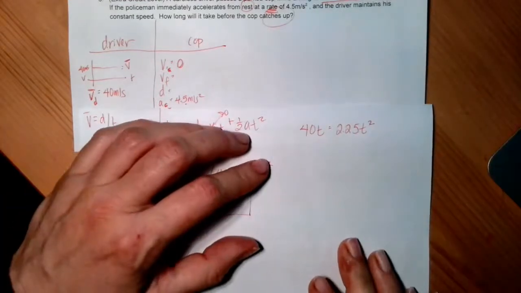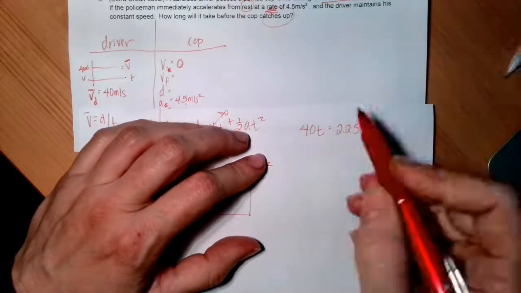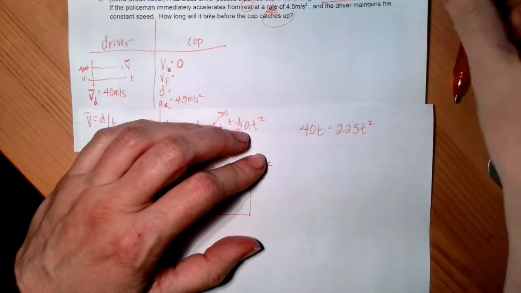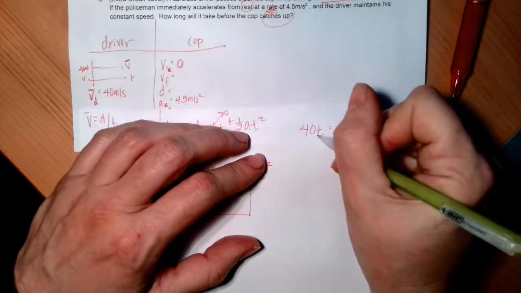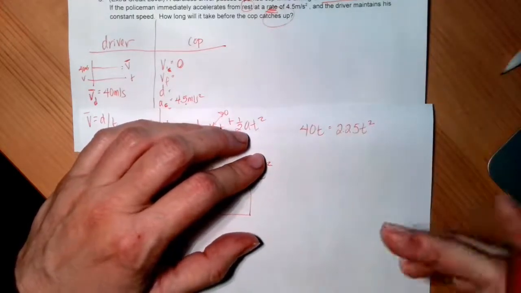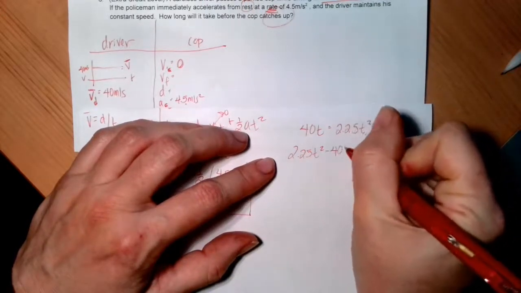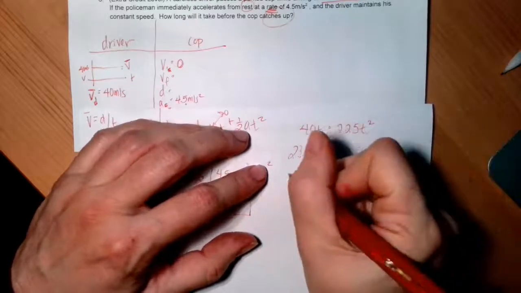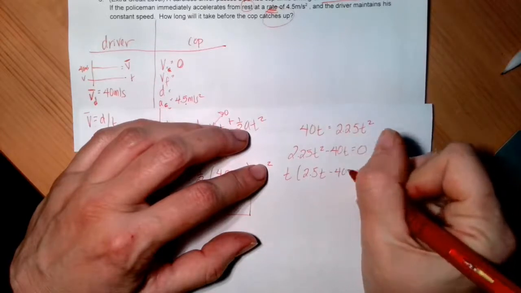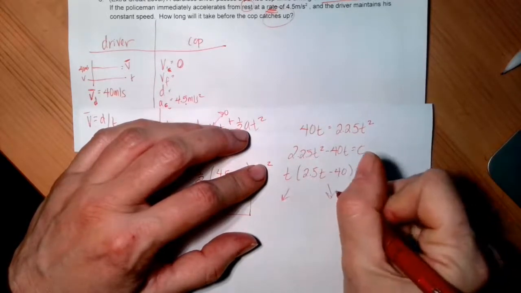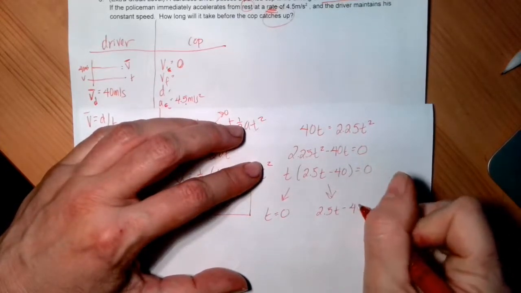Now, your math teacher might die inside a little bit for doing this because it's not really what you're supposed to do. What you're supposed to do is set all this equal to 0. But you can cheat and not do that because, all right, I'm going to do it the right way and then explain why you can cheat. So what you're supposed to do is say 2.25t squared minus 40t equals 0, and you're supposed to factor this out. T times 2.25t minus 40 equals 0. Then you're supposed to set both of these equal to 0. So t equals 0 and 2.25t minus 40 equals 0.